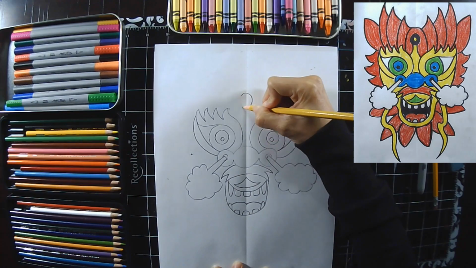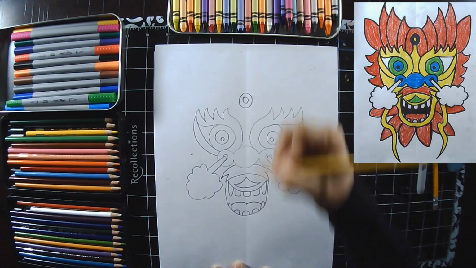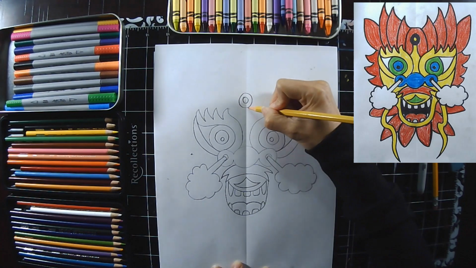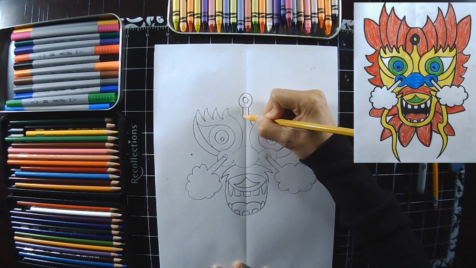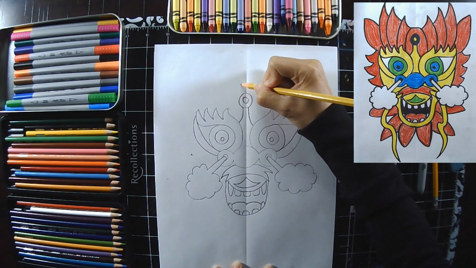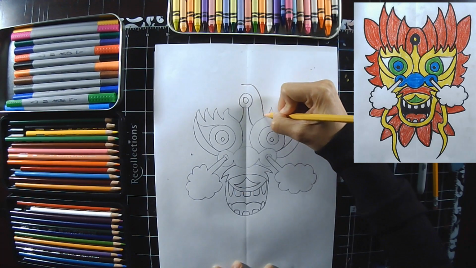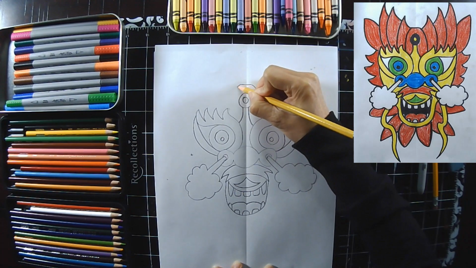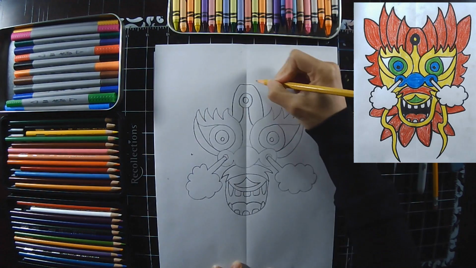So he has like a nice circle in the middle with an inside circle. And let's connect this to the eye. One line going this way, the other line going that way. Straight horizontal line at the top, and slightly curve our line. 1, 2.